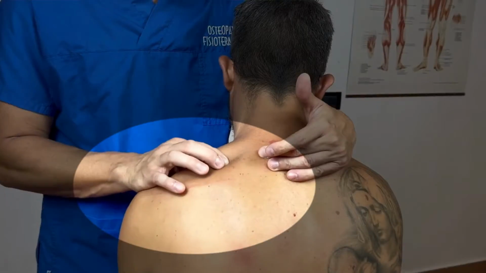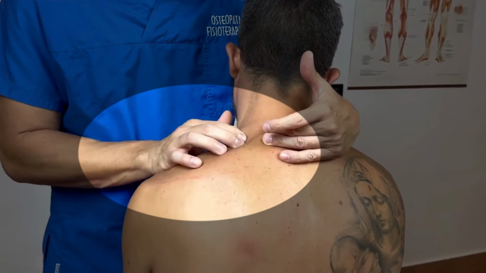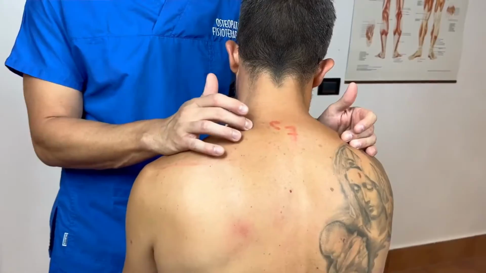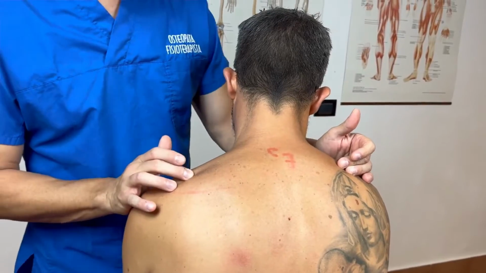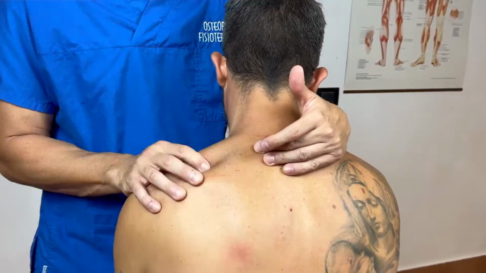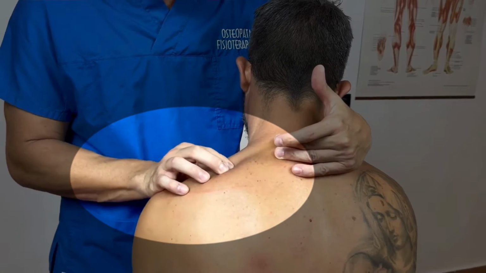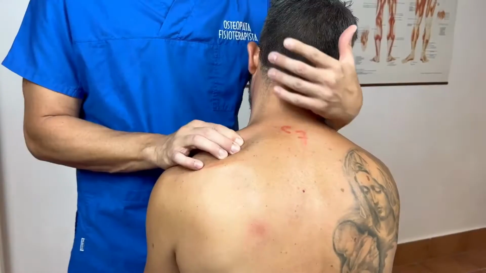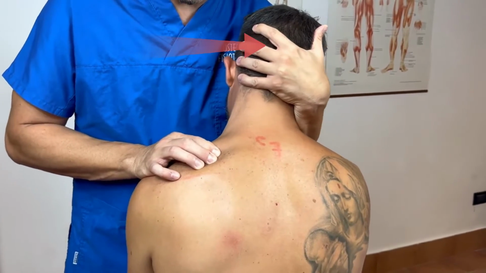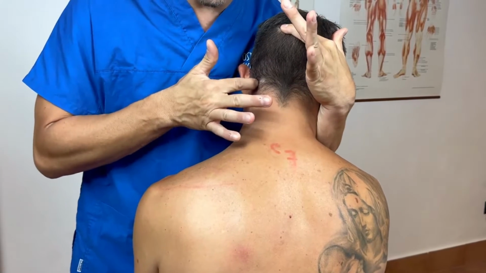Now we will search for the trigger points of the upper fibers of the trapezius muscle. Our search should focus on finding the taut band, which indicates an abnormal state of tension in the muscle fiber. Practically at the top of the trapezius, we follow the muscle's path, and once we palpate the taut band, we can enhance our search by putting the trapezius under tension, slightly tilting the head, keeping in mind that the trapezius originates from the occipital area.